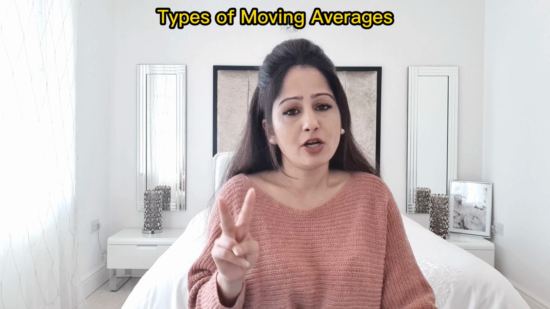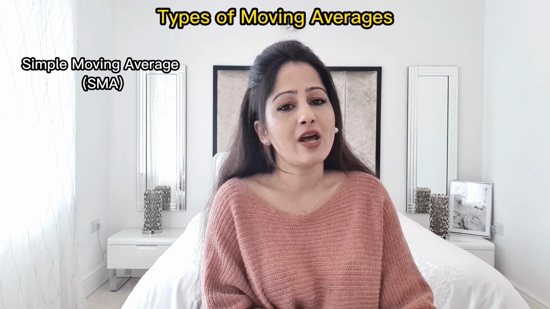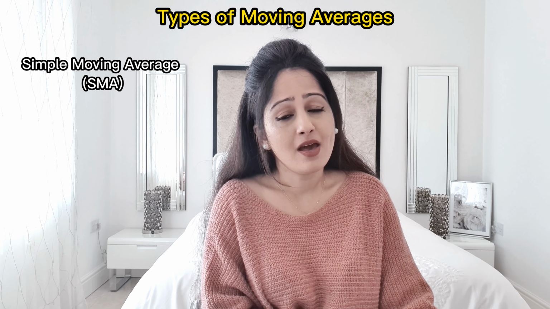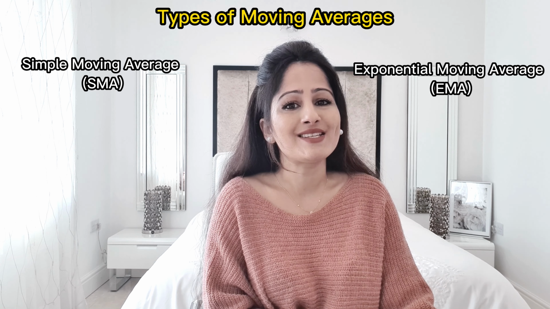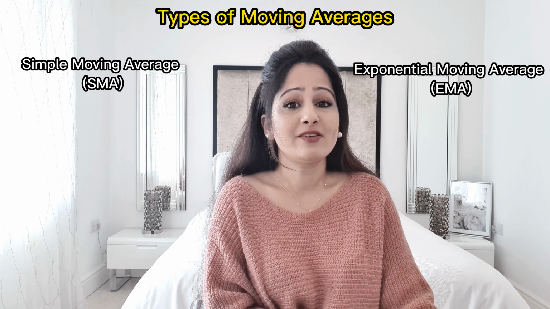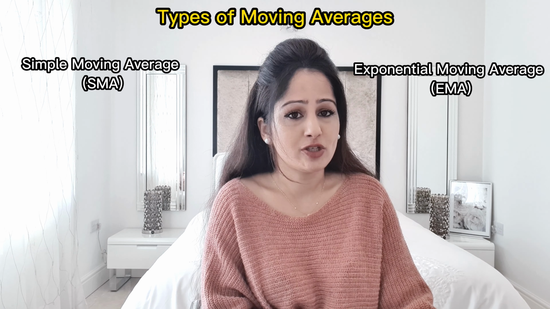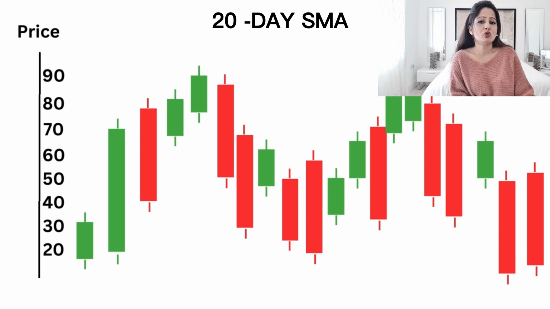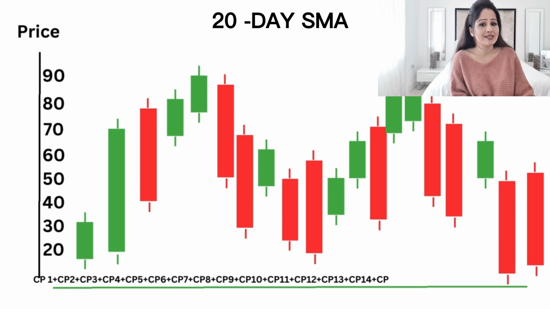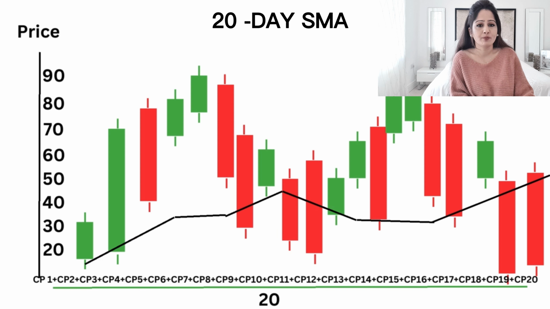Next, let's look at types of moving averages. There are two main types: simple moving average, also known as SMA, and exponential moving average, also known as EMA. Let's first look at simple moving average. Suppose you want to plot a 20-day simple moving average. This is done by adding up the closing prices for the last 20 days and then dividing that by 20 to get the average price, which is then joined to get a simple moving average like so.